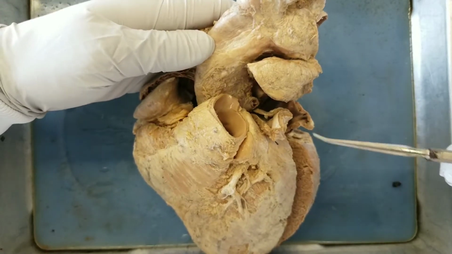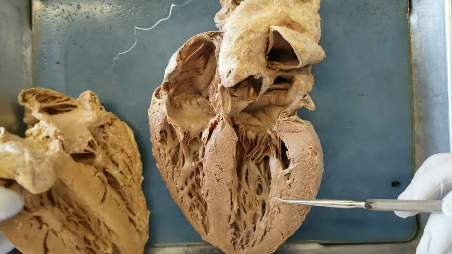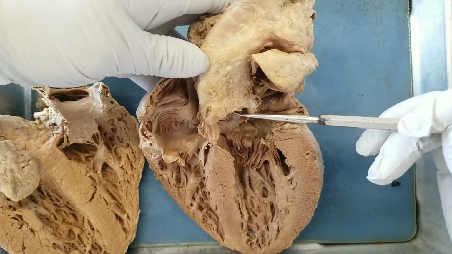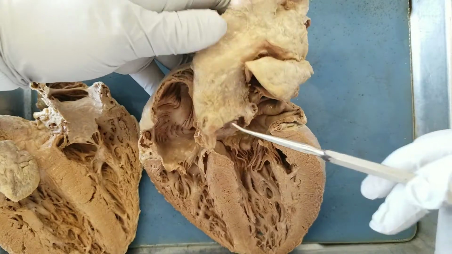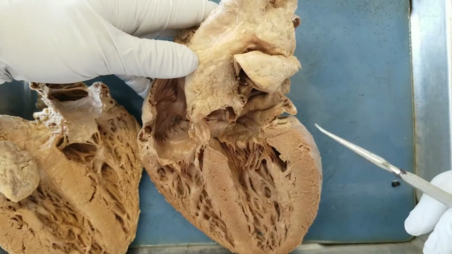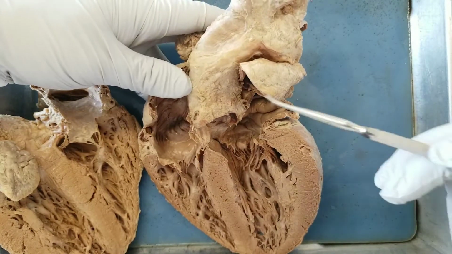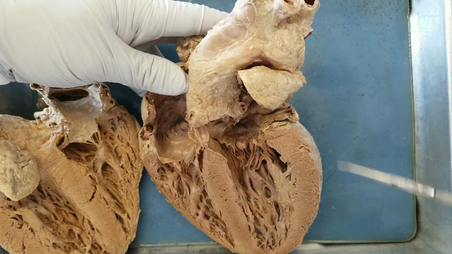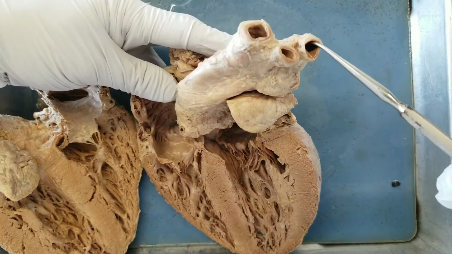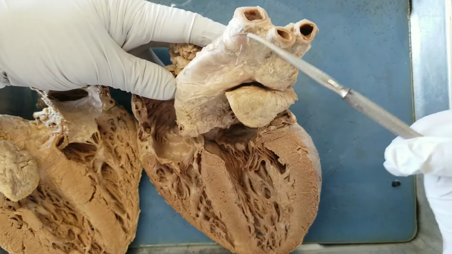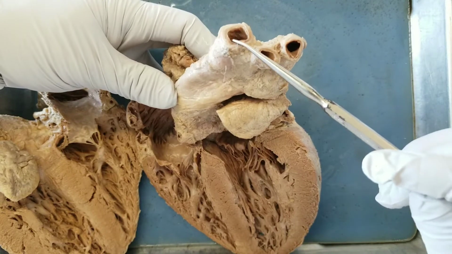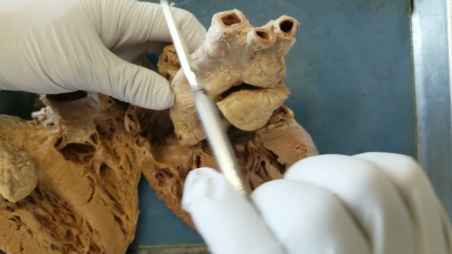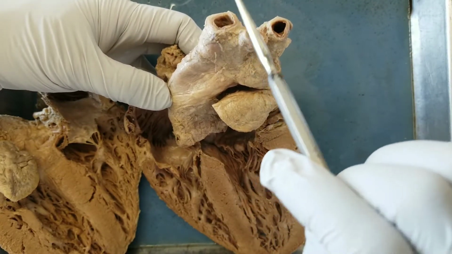When blood pumps from the left ventricle out the aortic semilunar valve through the aorta, it can go several places for systemic circulation. What's most notable is that here's the aortic arch, which goes to the descending aorta. We've got three major blood vessels that extend out of here. This is the brachiocephalic trunk, which is cut off here, but it would go to the right subclavian and right common carotid.